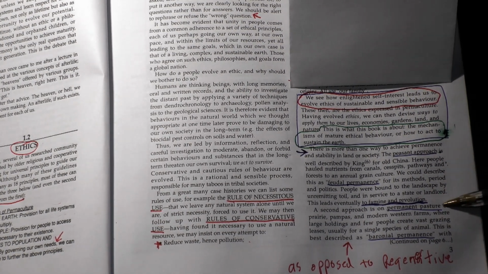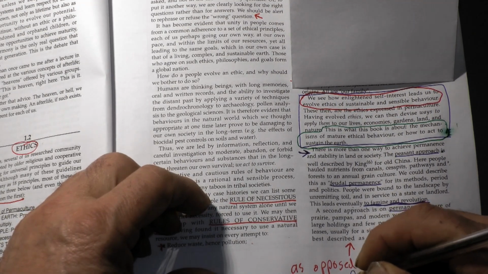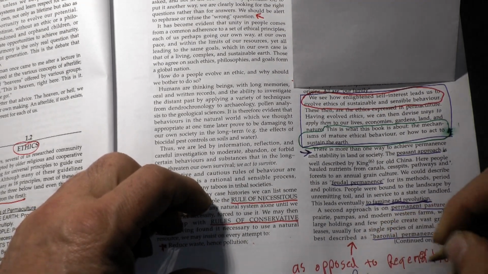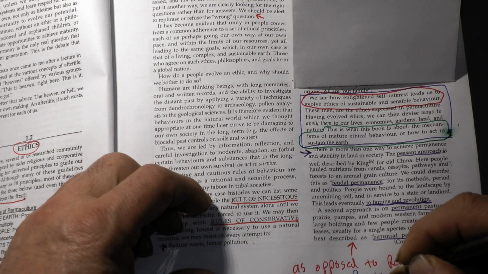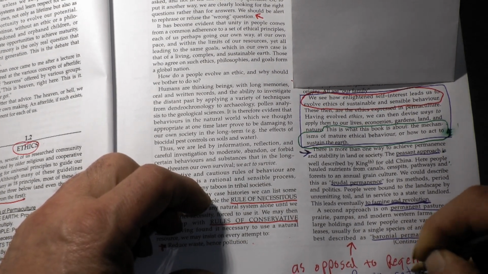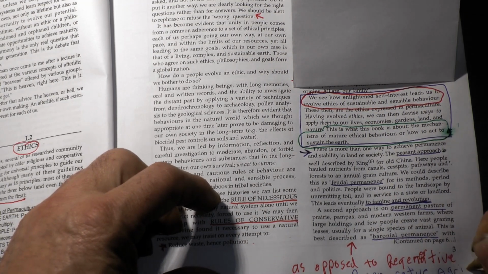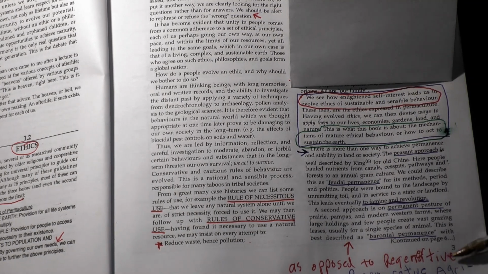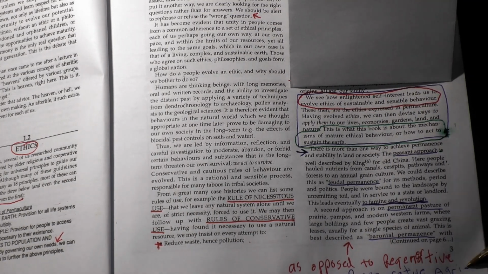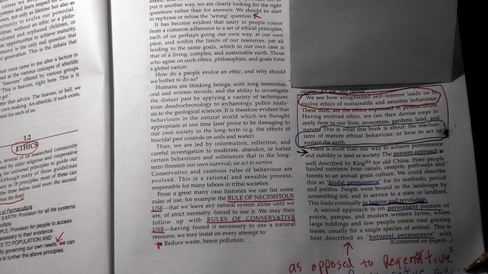The second approach, and this one is actually opposed to regenerative. I spelled it wrong up here. Regenerative, come on, wake up. Agriculture. Okay. This is specifically pointing a spear at the heart of the regenerative agriculture movement right here.